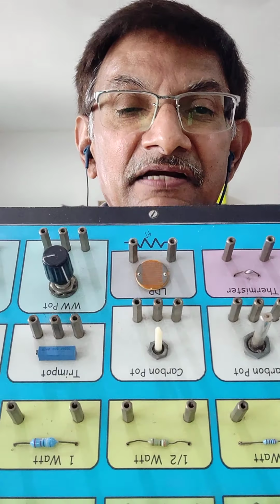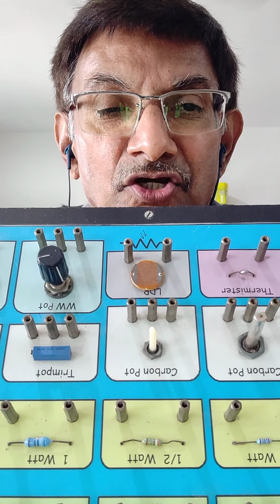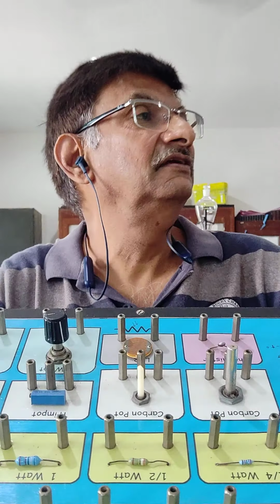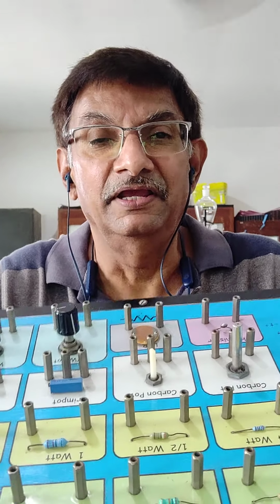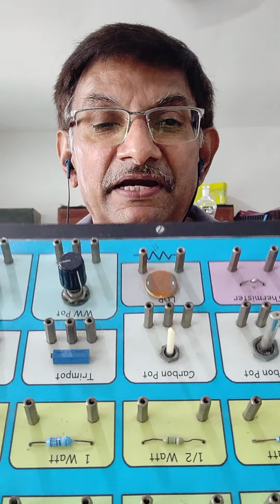The first color band gives you the tens value of the resistance, the second color band gives you the unit value of the resistance, and the third color band gives you the power. So by using this, you can find out the value of the resistance. You may be thinking, why is this kind of color band given? Because the cost of this resistance may be 1 rupee or 2 rupees only.